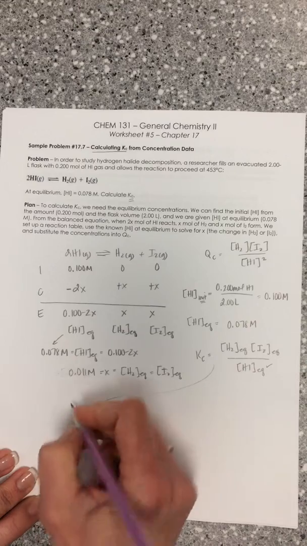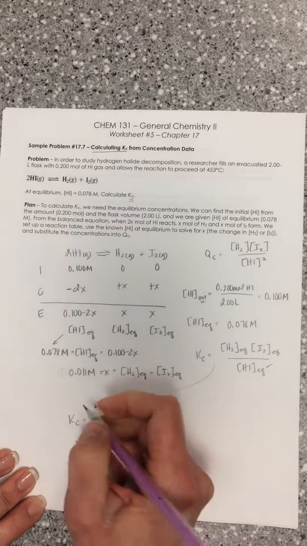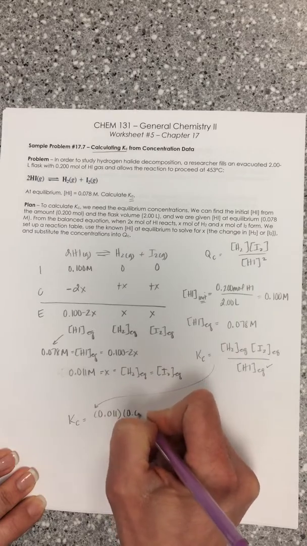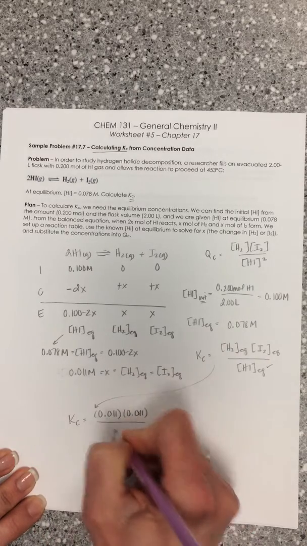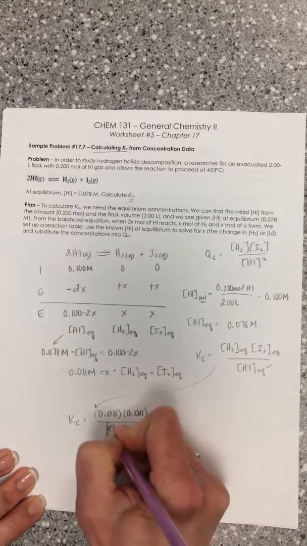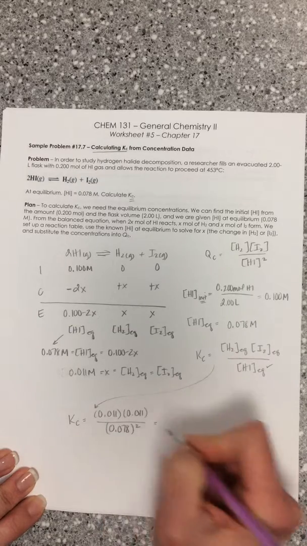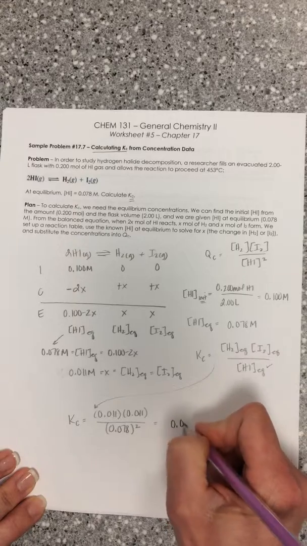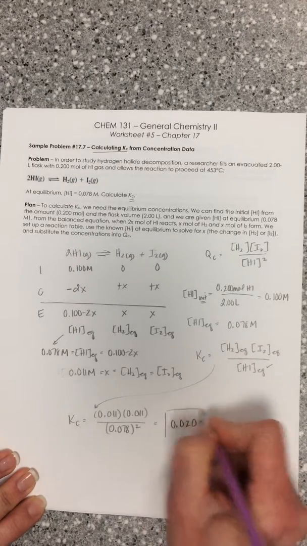So carrying this down now, Kc is going to be equal to 0.011 times 0.011 over 0.078 squared. So Kc for this reaction at this temperature is 0.020.